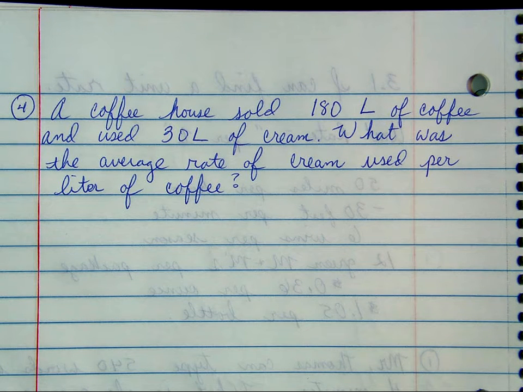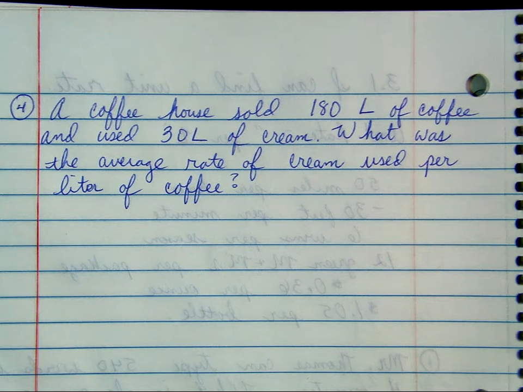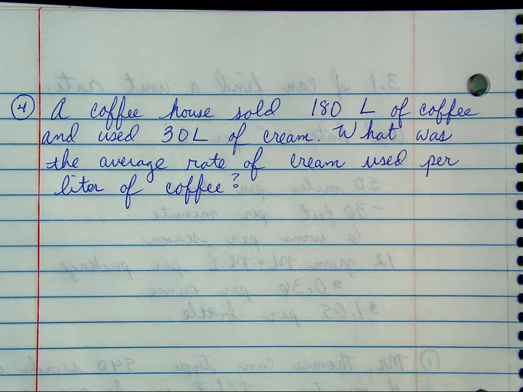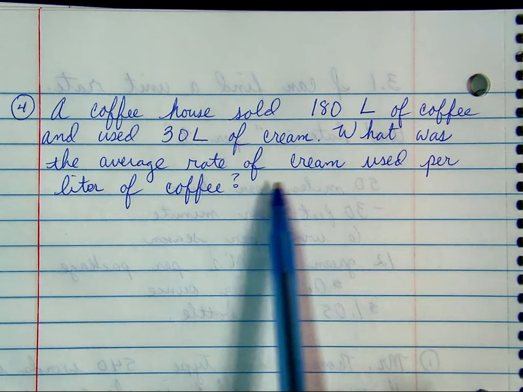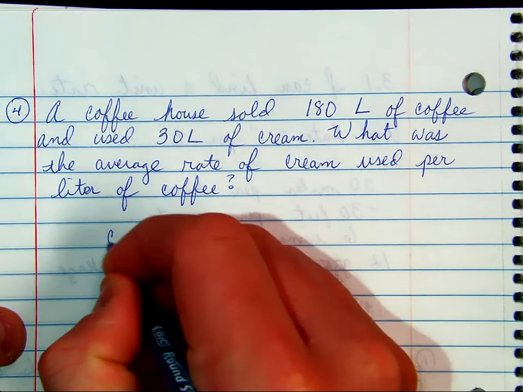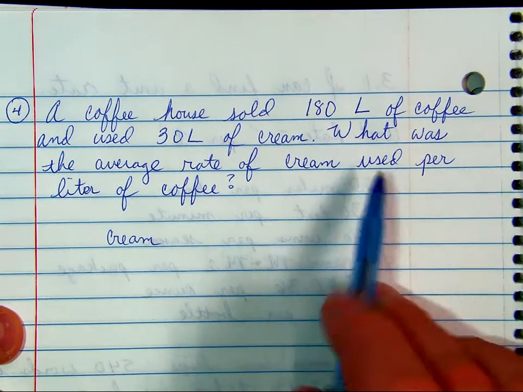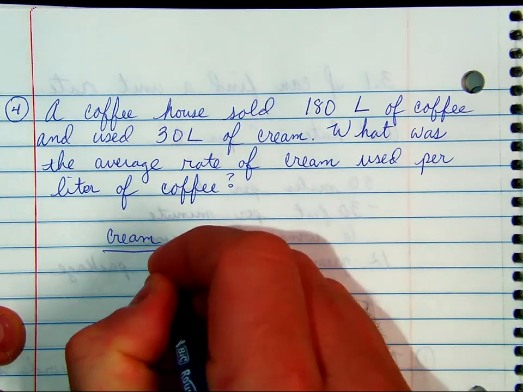Read the problem. The problem doesn't say the number of liters of coffee per cream. The question, what I want to know, is what was the rate of cream used per coffee?